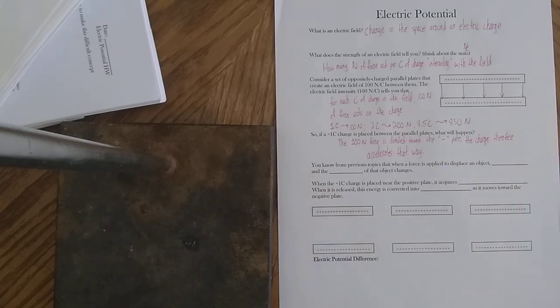Well, let's look at it from another perspective. If we know that the charge is accelerating, that means it's speeding up. Its velocity is increasing as it goes down. And if the velocity is increasing, then the kinetic energy is changing, isn't it? And why would the kinetic energy be changing? Because work is being done.